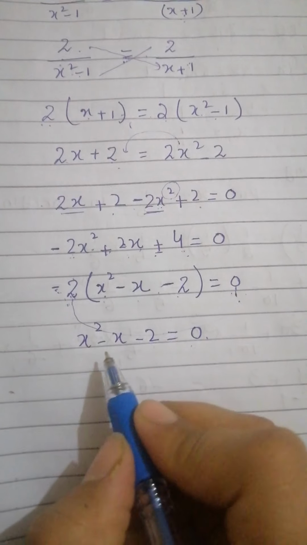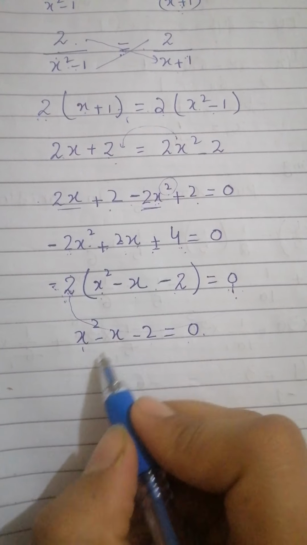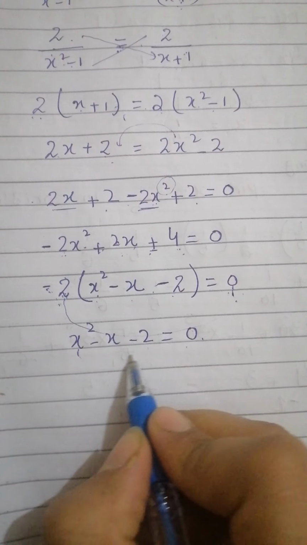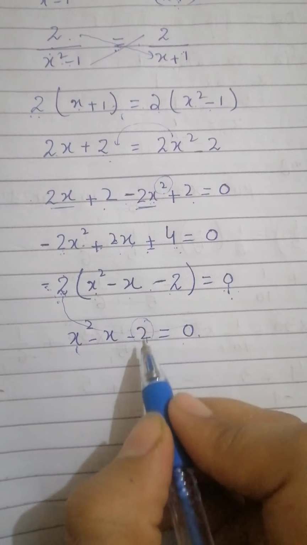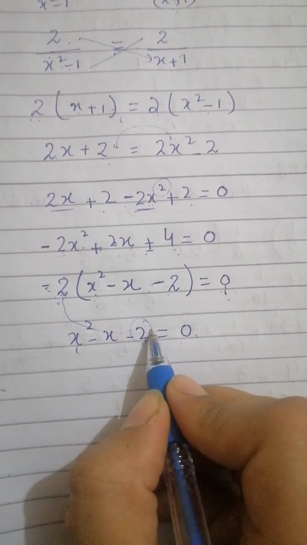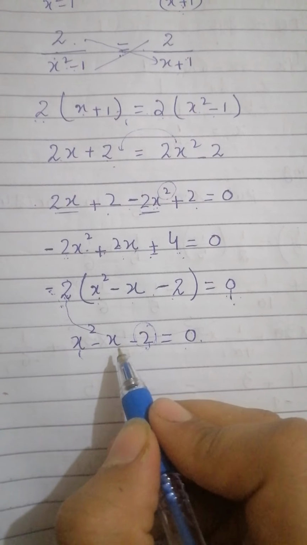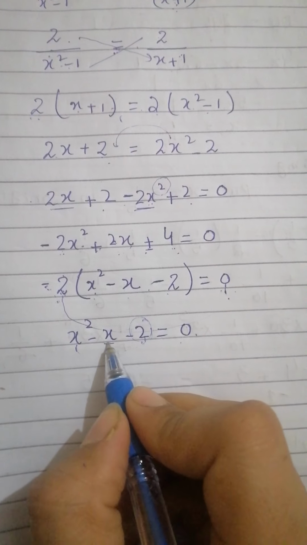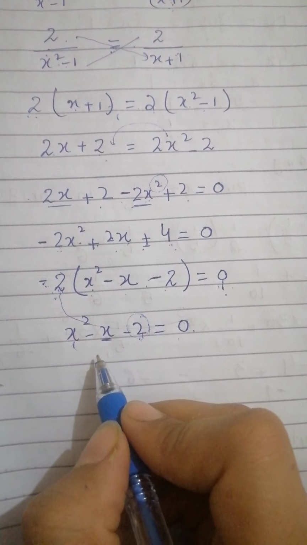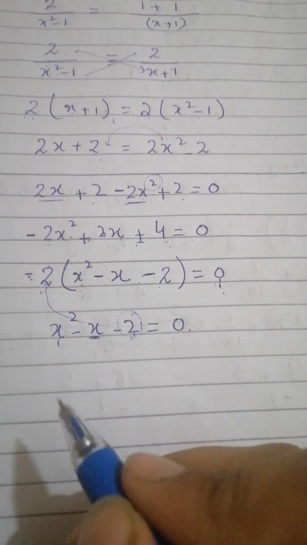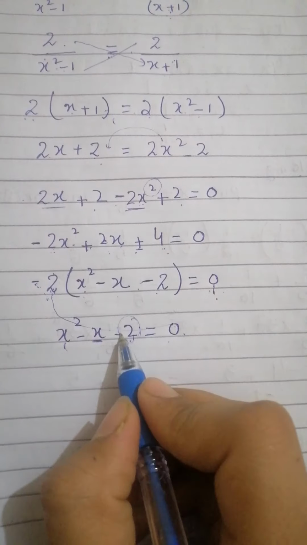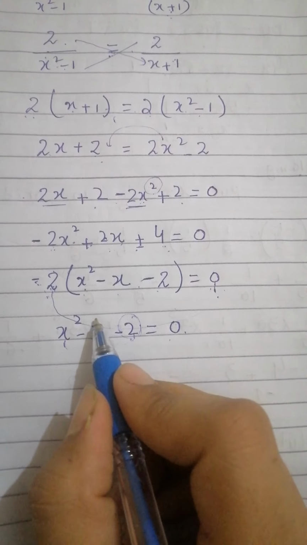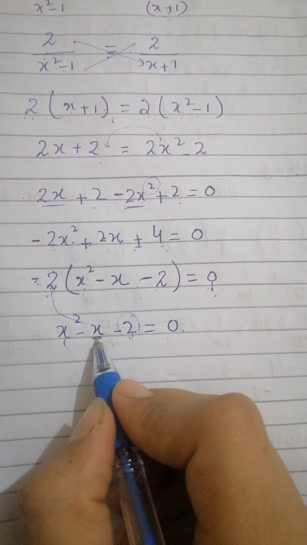And you know that here I will make factors in a way that you will find two numbers whose product is 2, and when you add or subtract those numbers, you will get the answer that is in the center, the middle term.